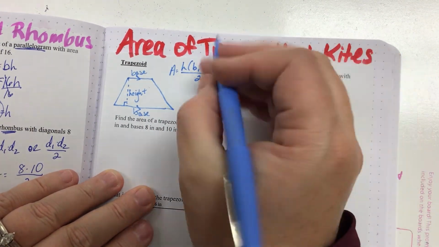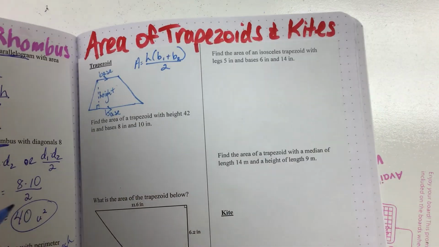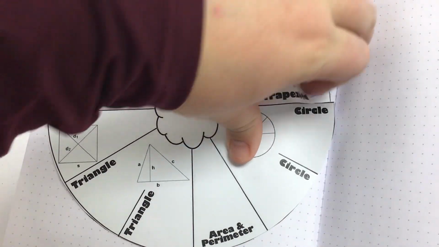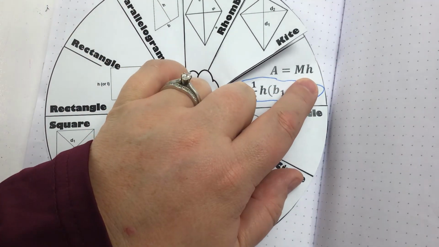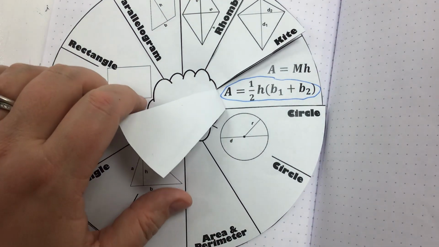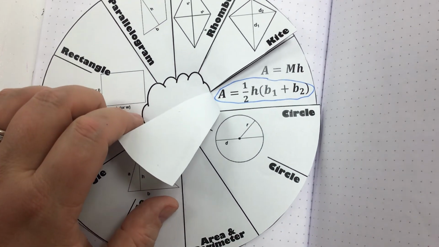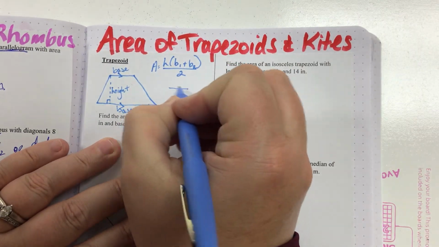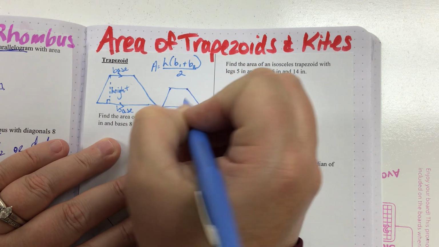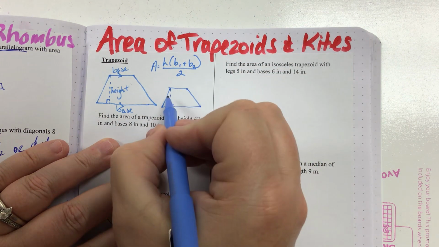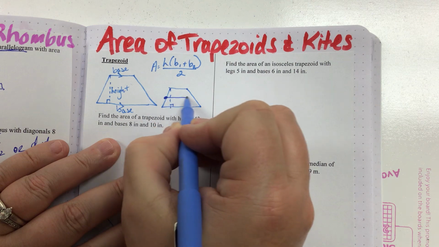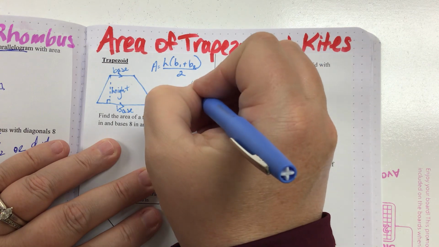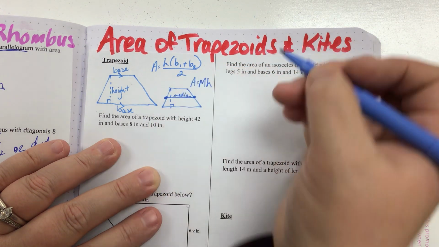The other option that you see on that page was capital M times H. Capital M represents the length of the median, and H is your height. So if I go back to my picture and draw another example, this is again your height. The median is going to go from the midpoint of one leg to the midpoint of the other. That is the median. So your other option is taking the length of the median times the height.